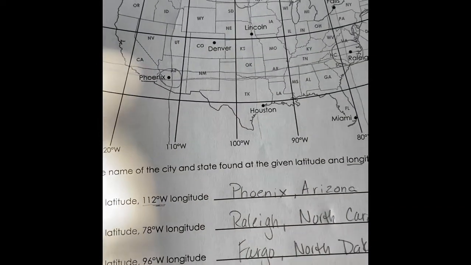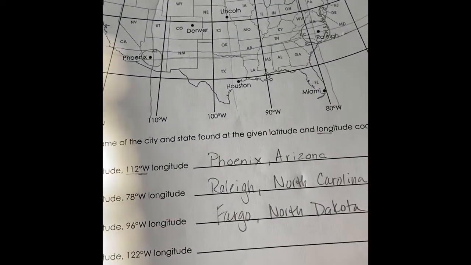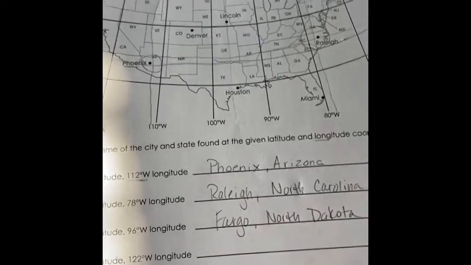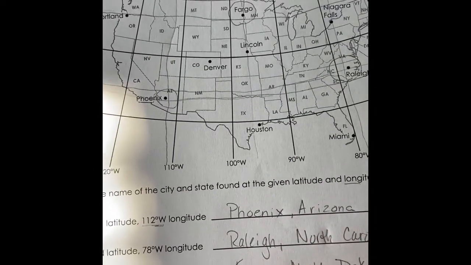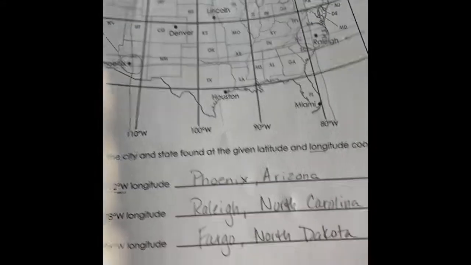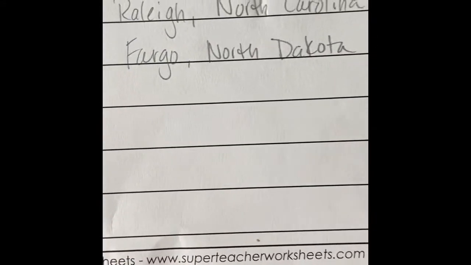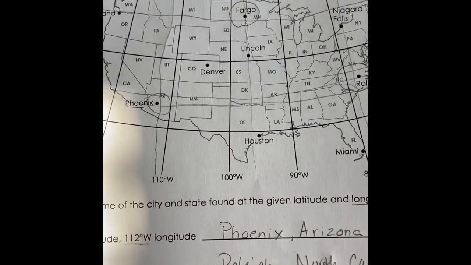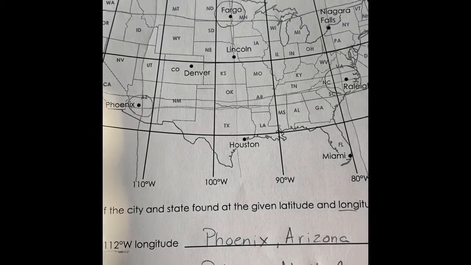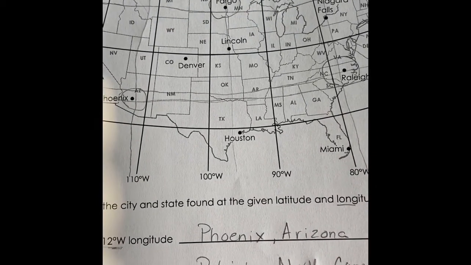All right, so this is a really simple way to practice doing latitude and longitude lines. I found this worksheet on a place called superteachersworksheets.com. You don't even have to have an account to print this out and practice with it. So if you have a printer at home and you want some extra practice, you can print this sheet out and do it at home.